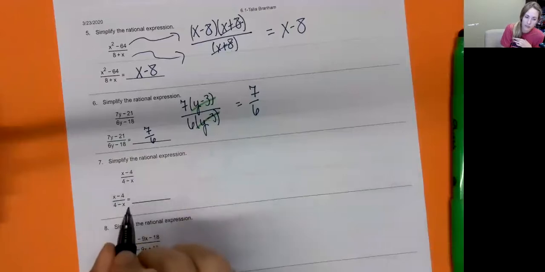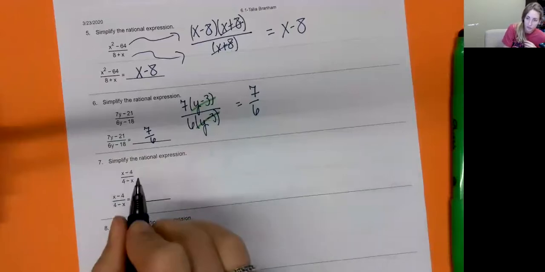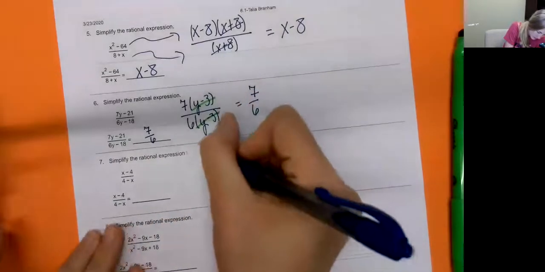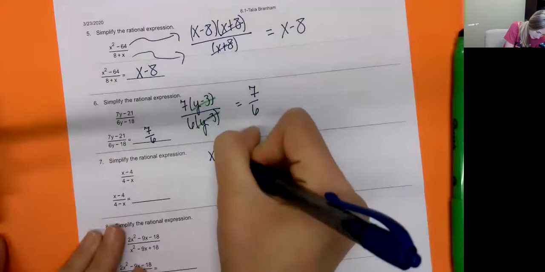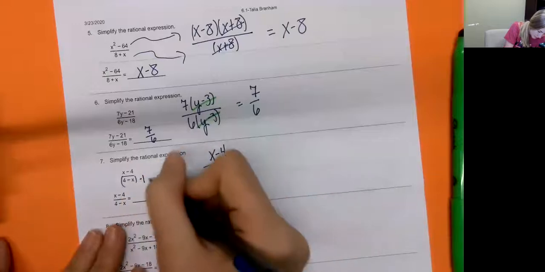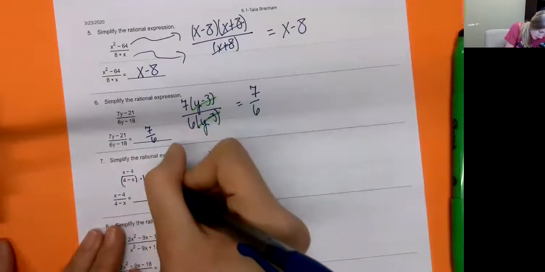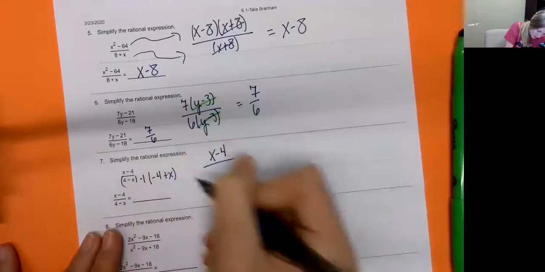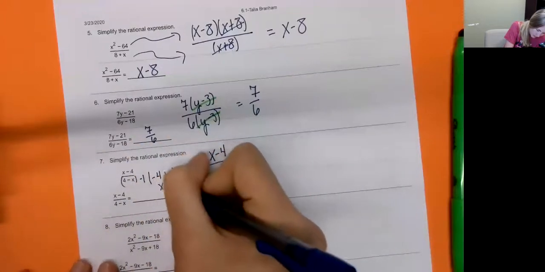on one of these, we're going to have to factor out a -1. Because the top is x subtract 4. So if I divided this by a -1 here, if I factored out a -1, 4 divided by -1 would be -4. Negative x divided by -1 would be positive x. And then I could rewrite this as x subtract 4.